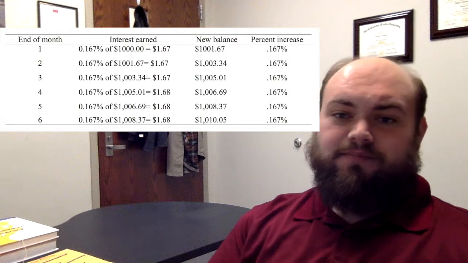Let's compare this to simple interest. $1,000 times 0.02 times 0.5, since it's half a year, 6 months, gives us 10. So over 6 months, from the table we can see that the total amount of interest earned would be $10.05, whereas with simple interest we would only earn $10. We see that there's a 5-cent difference with more compounding. Although this may not seem like much now, this will add up over the years.